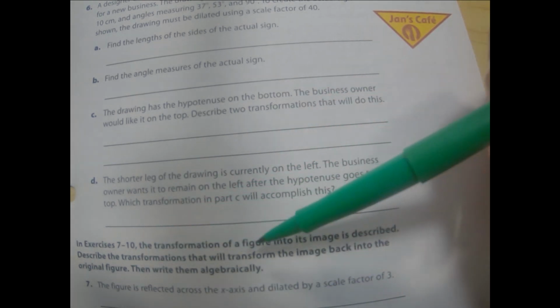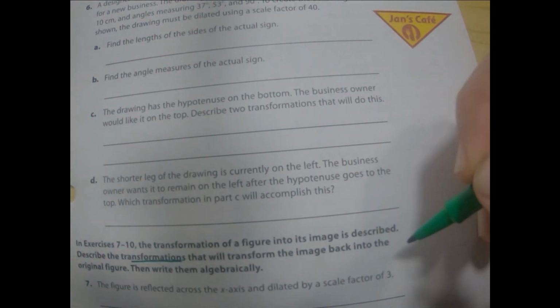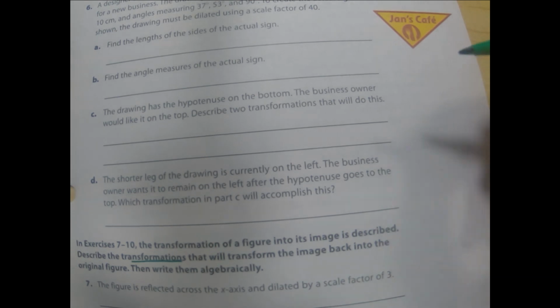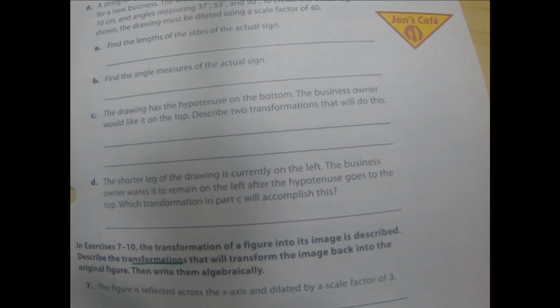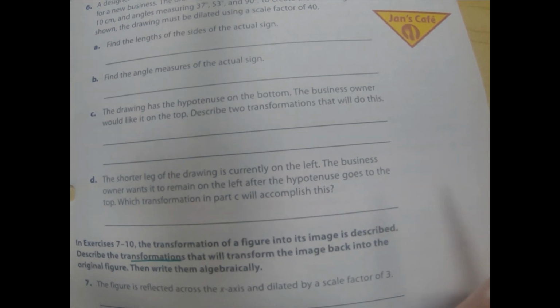And then for exercises 7 through 10, it says the transformation of a figure into its image is described. Describe the transformations that will transform the image back into the original, then write them algebraically. Do your best to write them algebraically. That means including your direction in the coordinates like we've been listing them, but also describing.